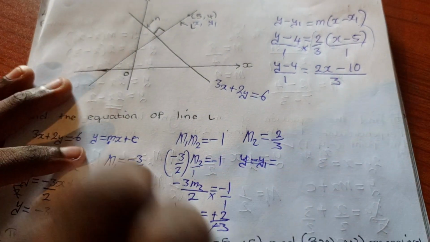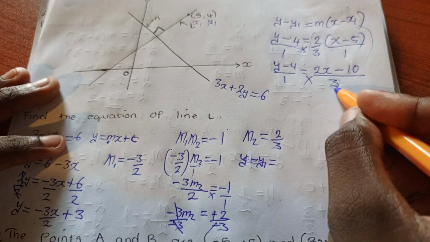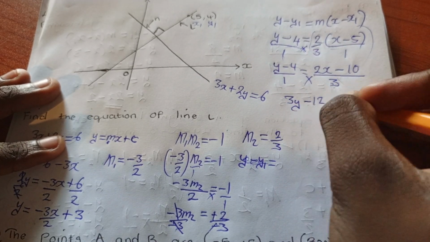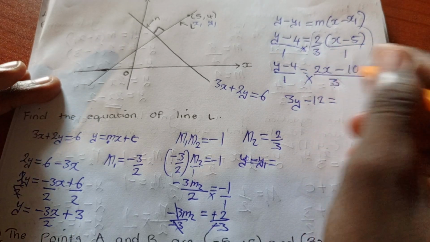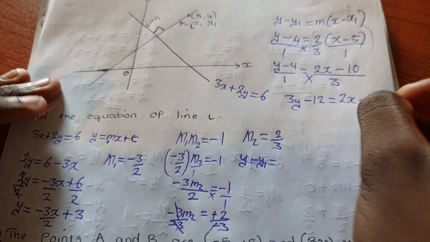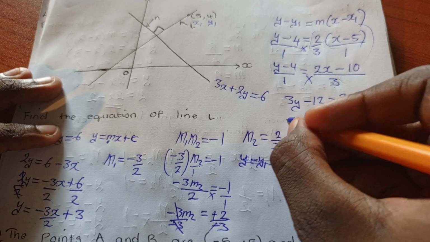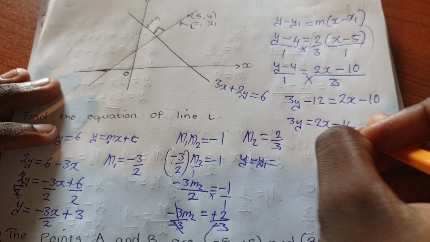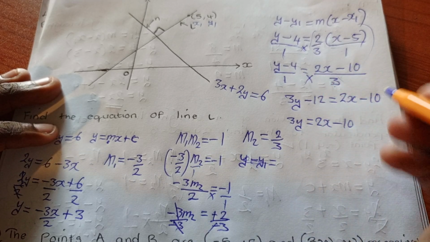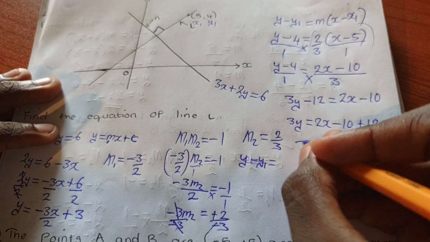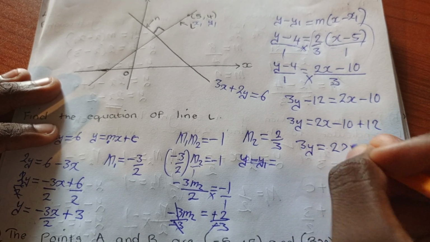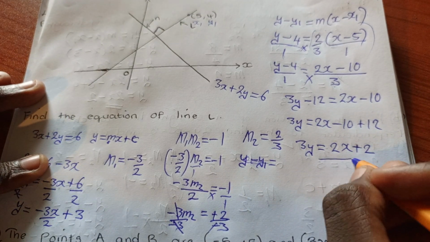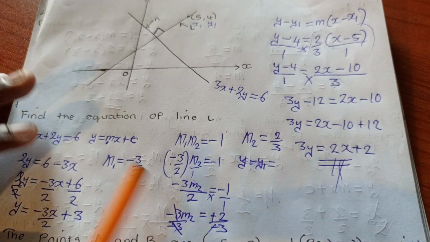So now we can cross multiply. So 3 by y, that's 3y. 3 by negative 4, that's negative 12, is equal to 1 by everything. It's the same. So 2x minus 10. So now we have 3y, we group the like terms together. 3y is equal to 2x minus 10, and the negative 12 will cross the equal sign to become plus 12. So 3y is equal to 2x, negative 10 plus 12, that's 2 there. So we are done. That's the equation for line L.